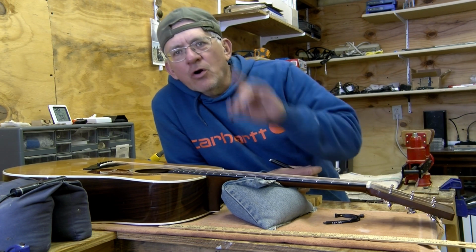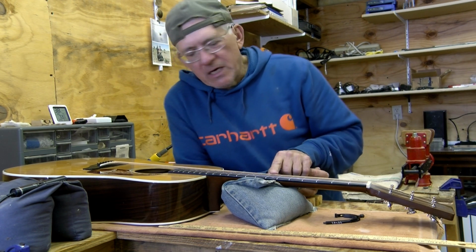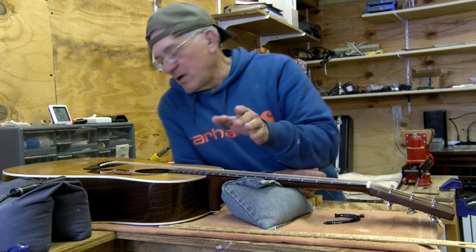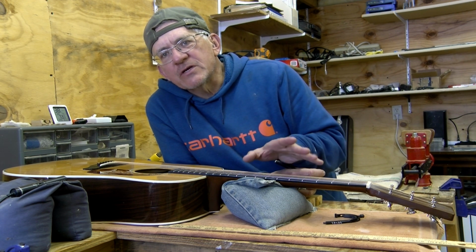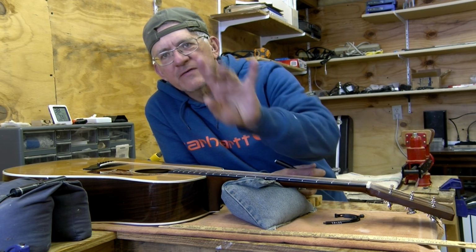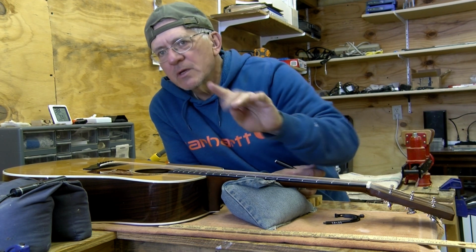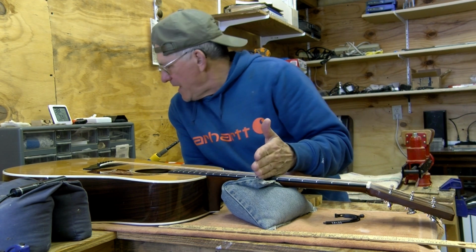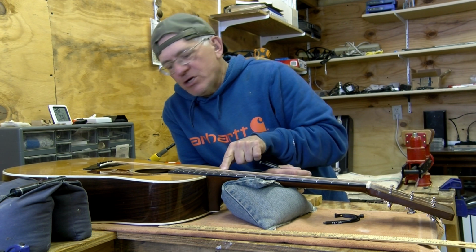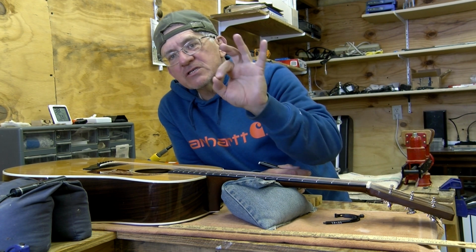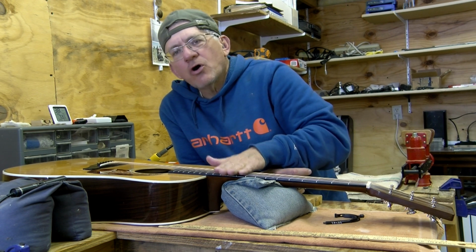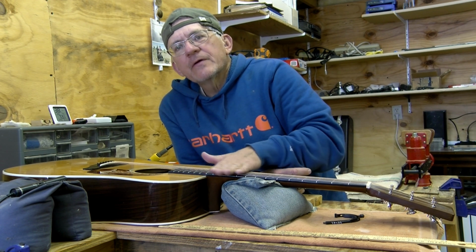When we adjusted only the relief, we went from 0.02 of an inch to 0.06 of an inch, so 0.04 of an inch on relief. That's small. Very small. We did that. Our action here at the 12th fret went up by 0.16 of an inch. That made it much, much harder to play up here.